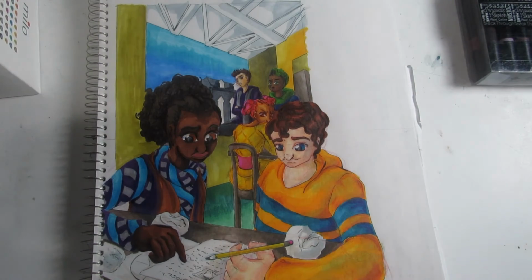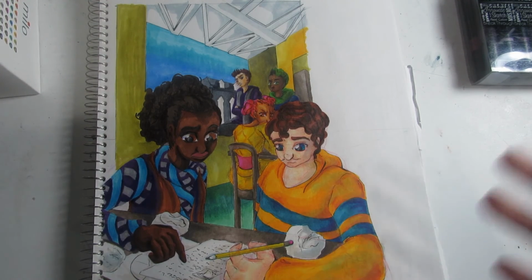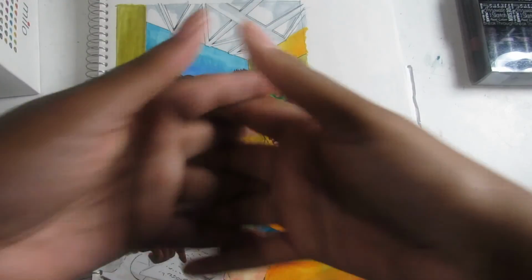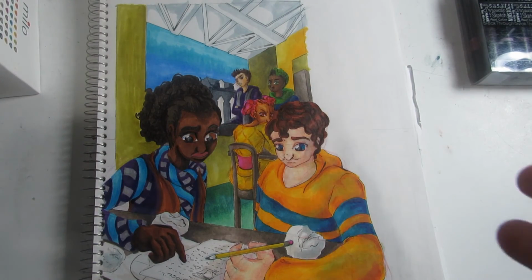I decided to opt out of using color pencils. I didn't want to go that dark or that in depth with the shading. So yeah, my camera's about to end. So thank you for watching for now.